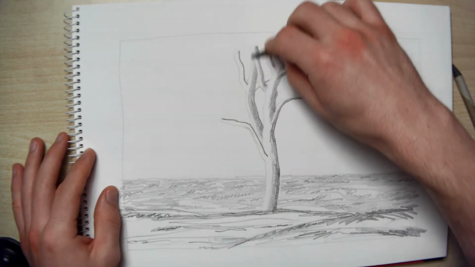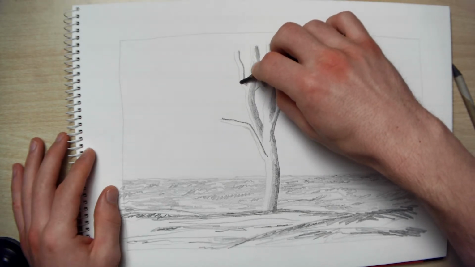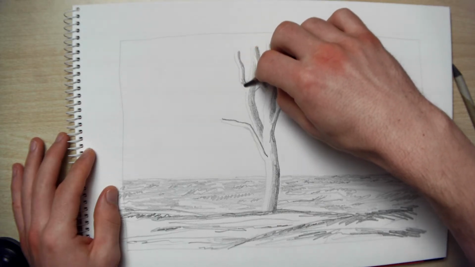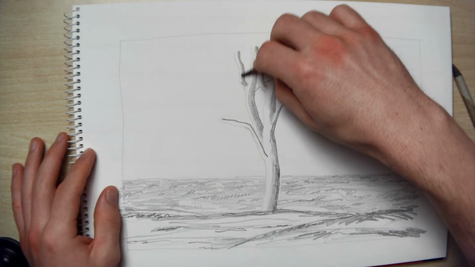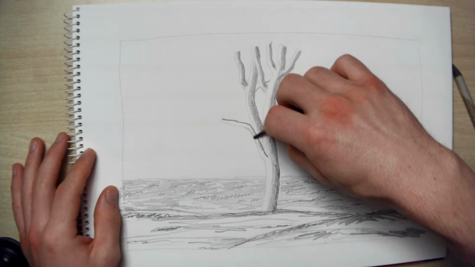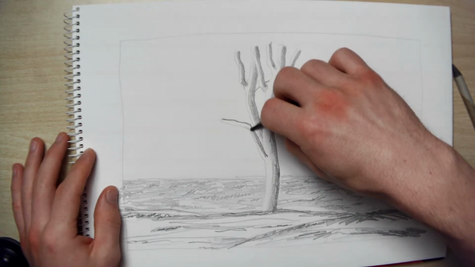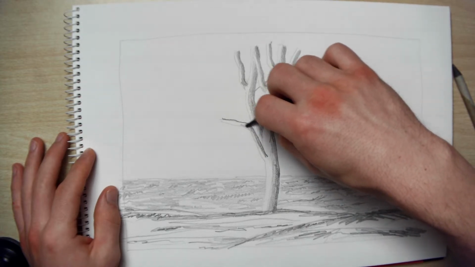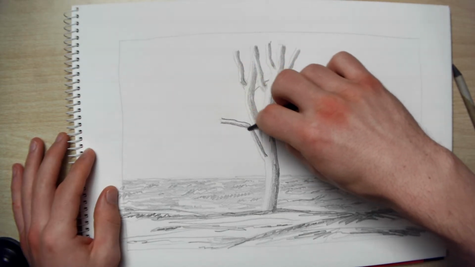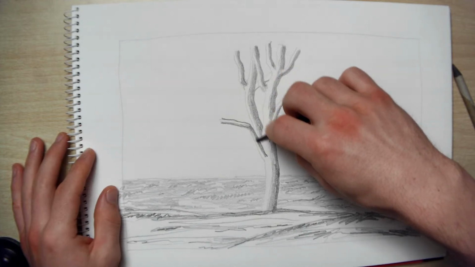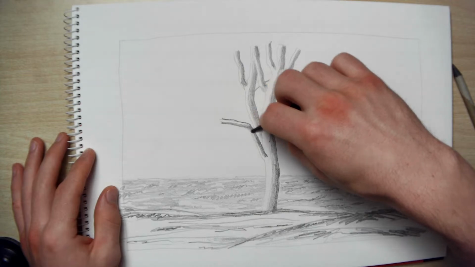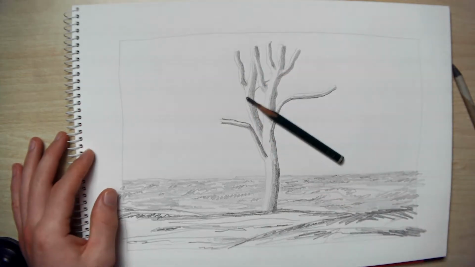Okay, go in here and a shadow area right here. And I noticed I just made a line for the shadow area on the top of this branch. Of course, that's not the way we want it.